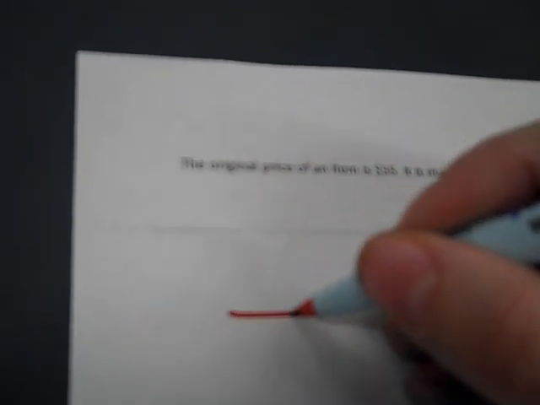Next problem. Now these are percents, but there's no power because they don't happen per year like that last one did. The original price of an item is $55. It's on sale for 20% off. That insinuates a subtraction. Find the new price of the item. So with these addition, subtraction with percents, we want the original times percent equals new.